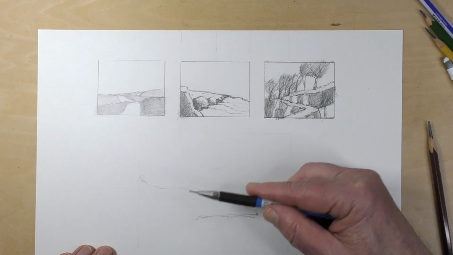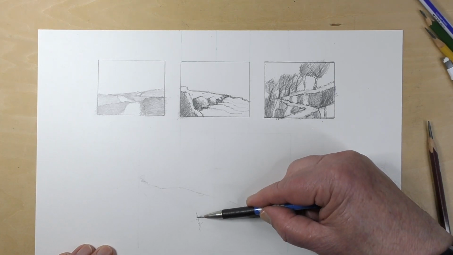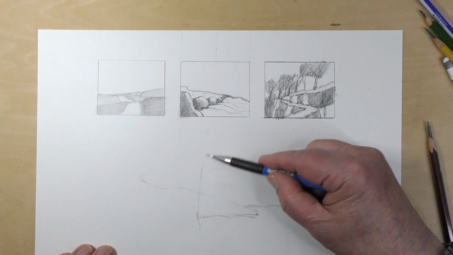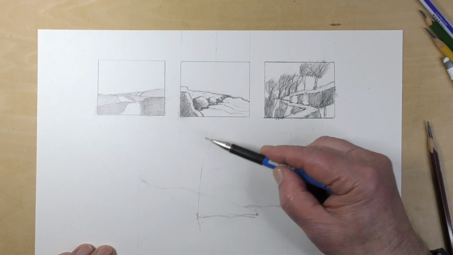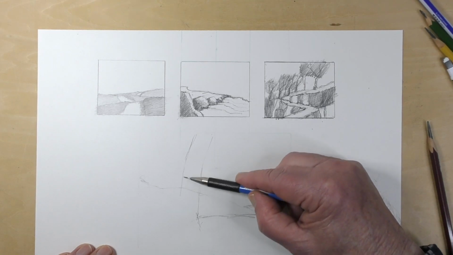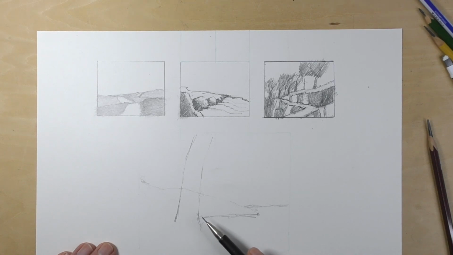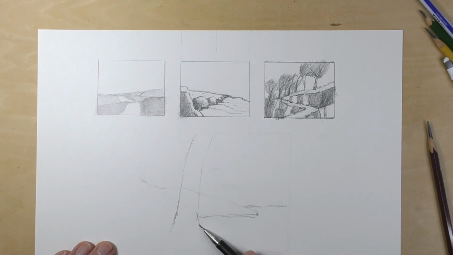You can do the simple first one, the overlapping shapes, and even try this final one, this third one rather, where the trees are led to by this S shape.